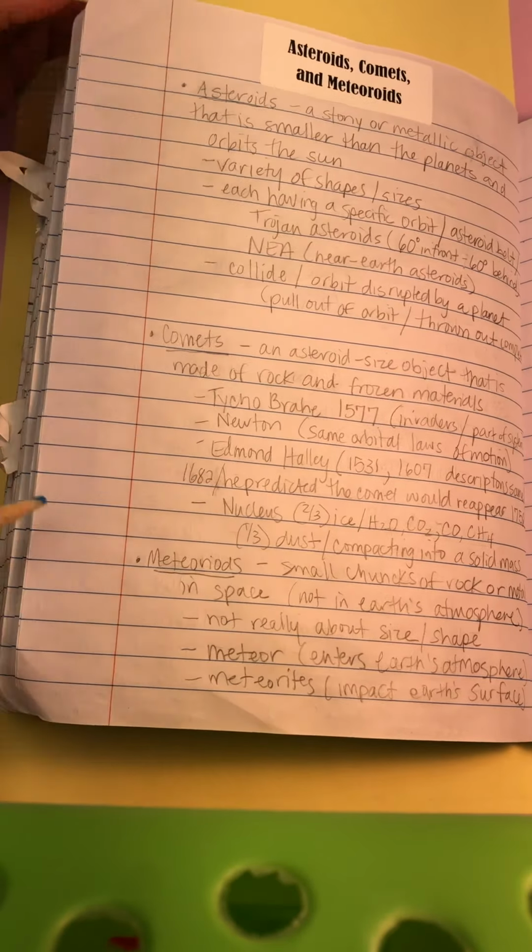Now with asteroids, a lot of things can happen, and we can have things like collisions, where asteroids can collide and break up into smaller pieces.